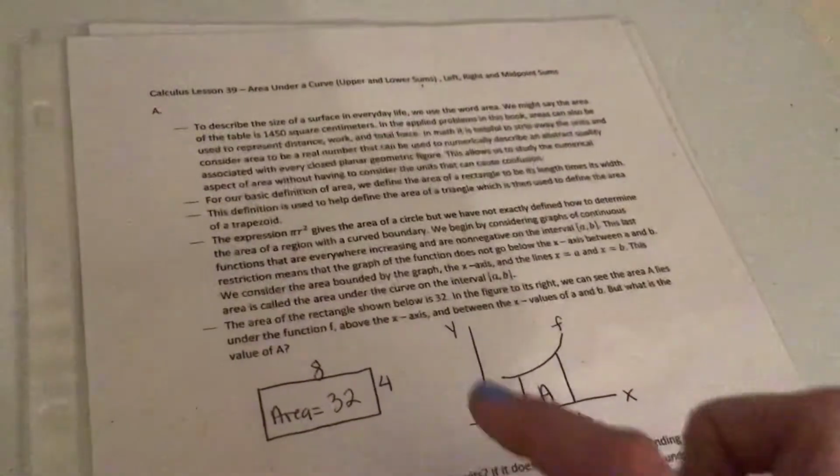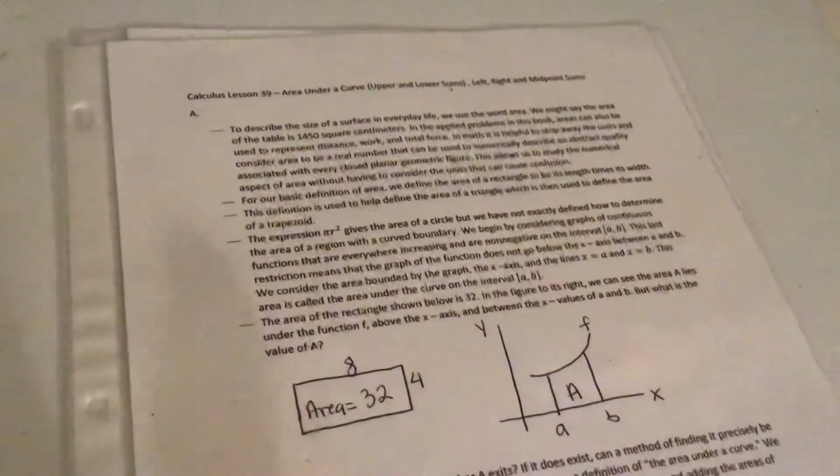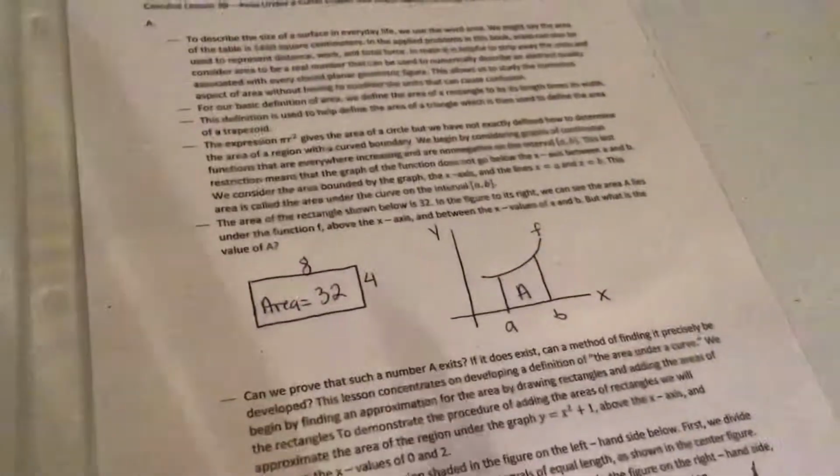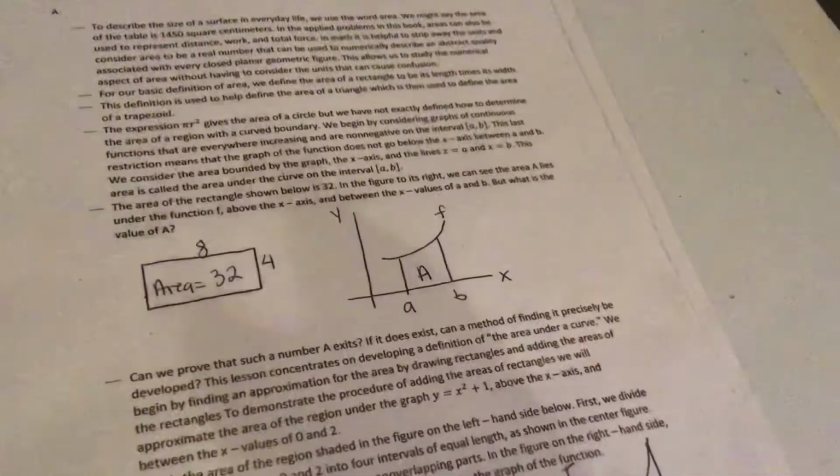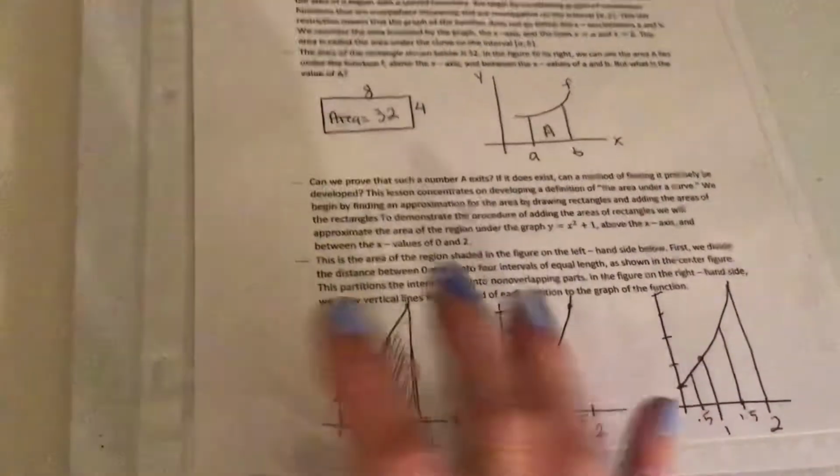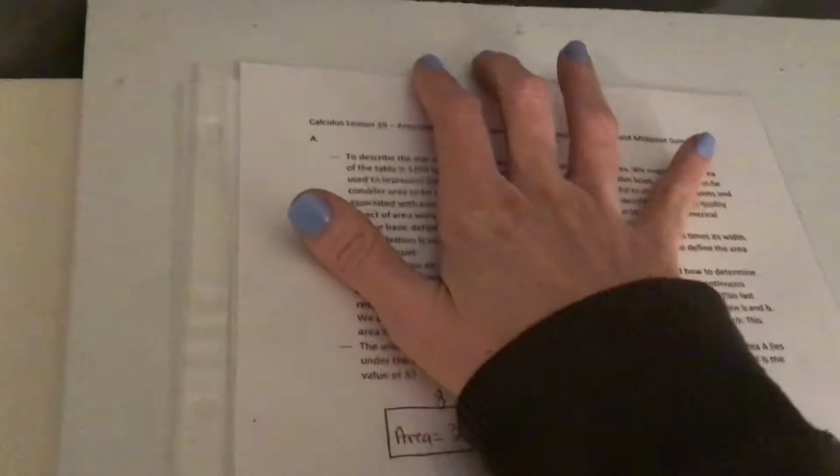Because the curve is defined differently for each equation or each curve that we're talking about, okay? So it's not just a solid formula. So we're going to look at what that's going to do and how calculus will then allow us to find those areas, okay?